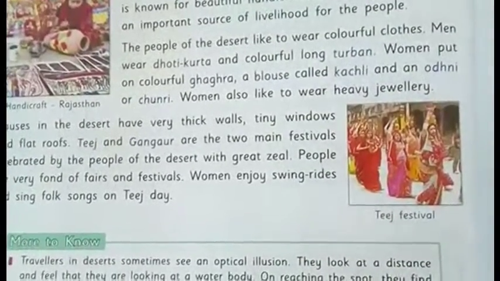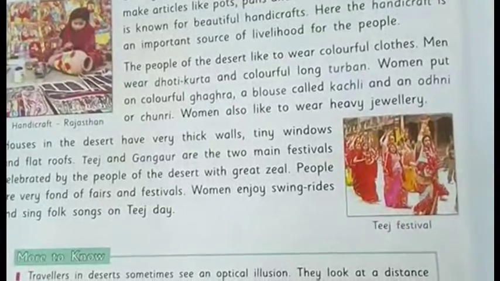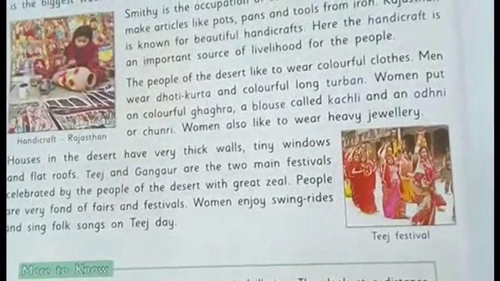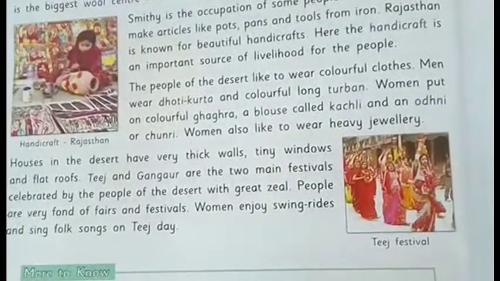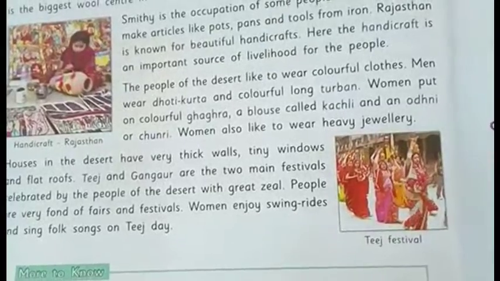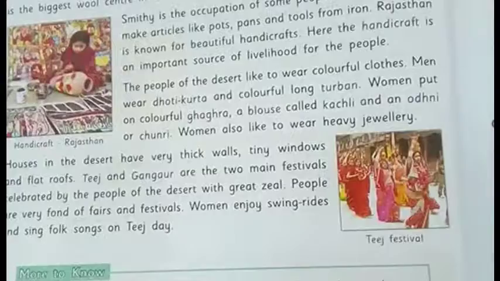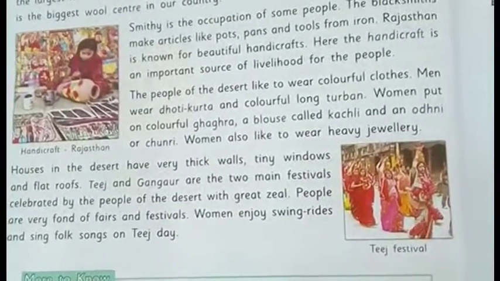Smithy is the main occupation of some people, and they make beautiful things like pots, pans, and tools from iron. And Rajasthan is also known for its handicrafts. And in this place, handicraft is an important source of livelihood.